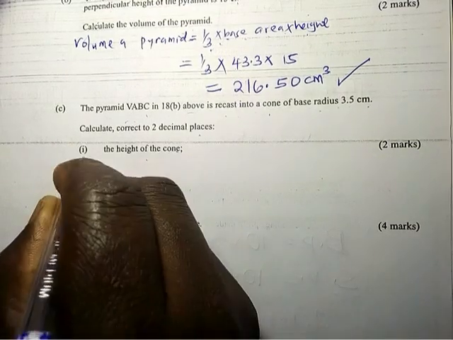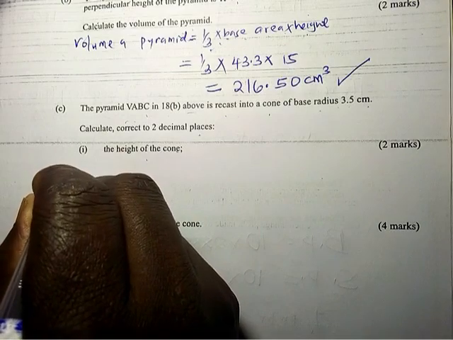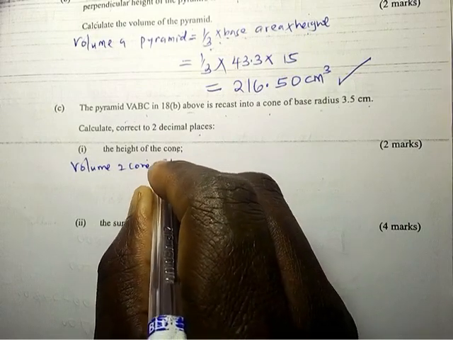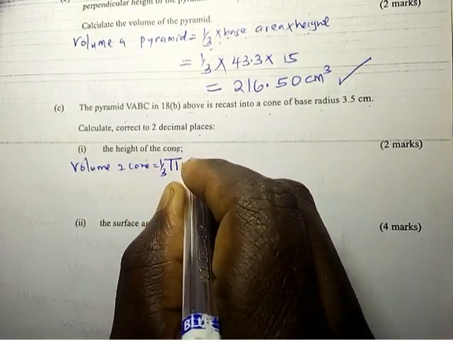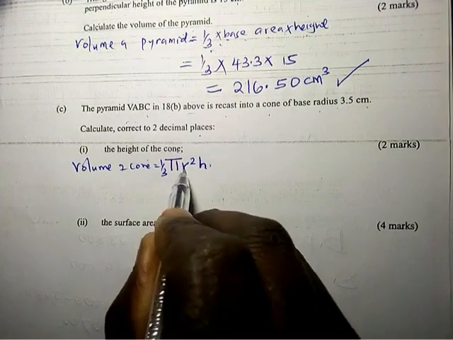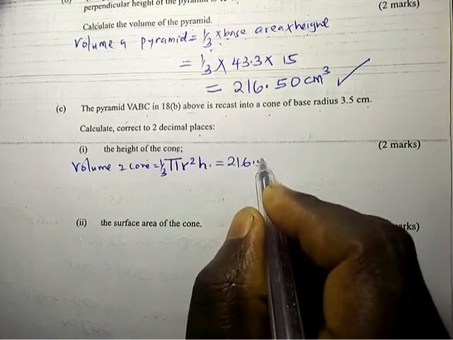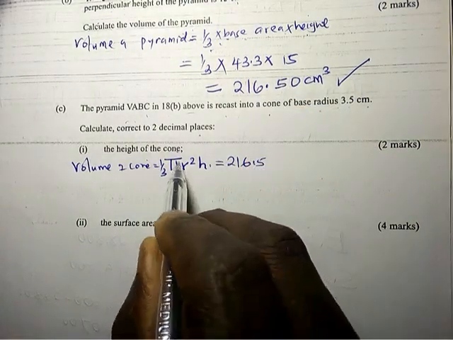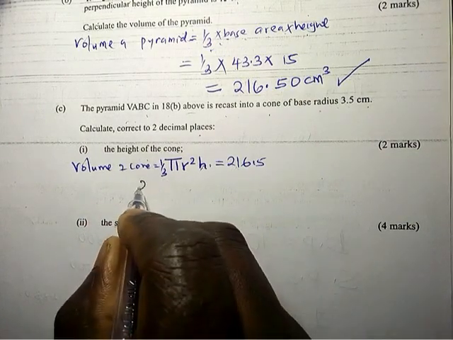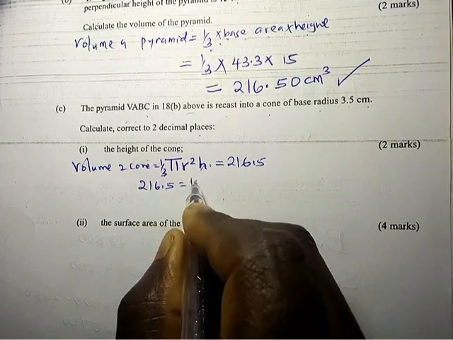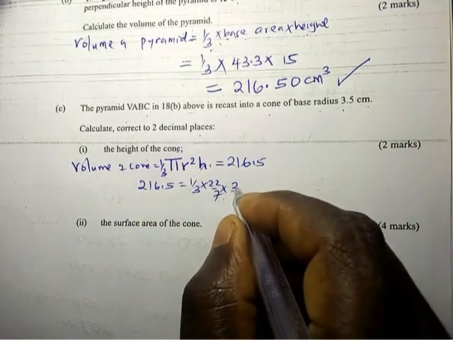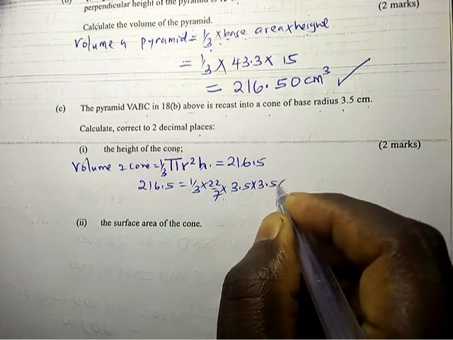But tunajua the volume, we know that volume of a cone is given by a third pi r square h. That's what we know. But this volume is the same as 216.5 kwa sababu volume na hii ni same. So tunataka calculate the height that we want, h. So we are going to say that 216.5 is equal to a third times 22/7 times the radius 3.5 times 3.5 times the height.